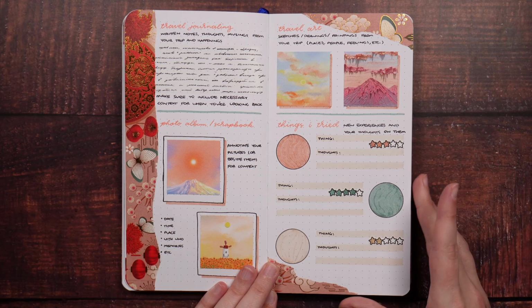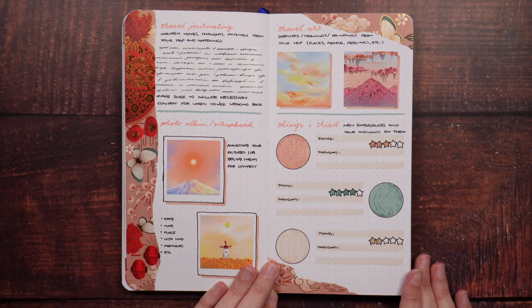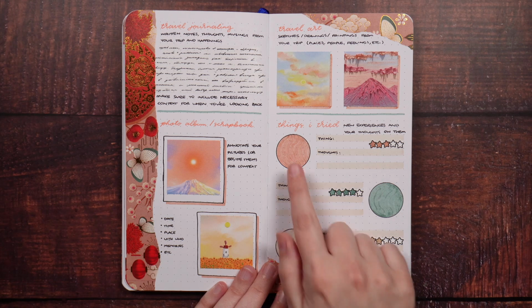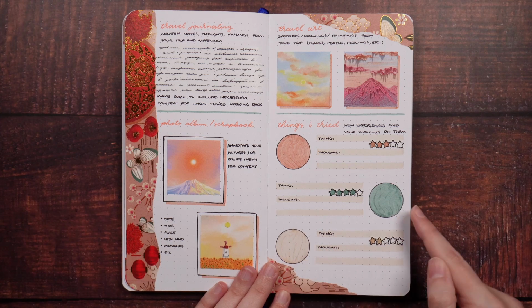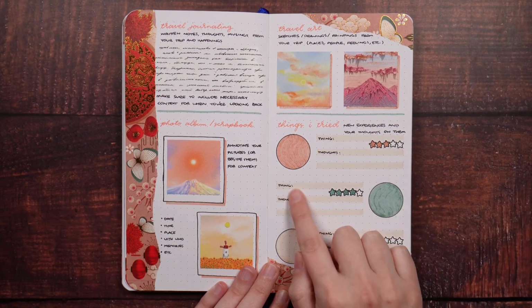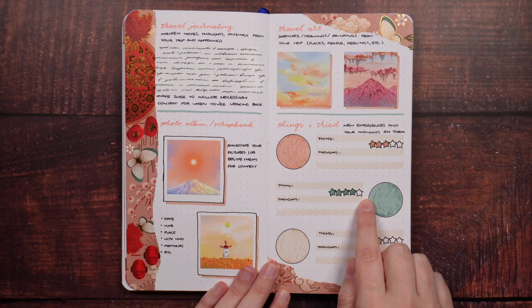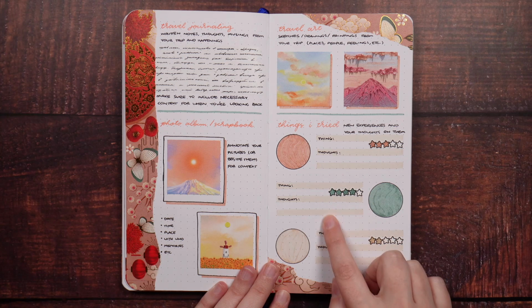Another thing that could be fun to include is a "things that I tried" layout, so writing about the new experiences that you had and your thoughts on them. I've set this one up so that you could maybe have a little picture or icon that represents the thing that you tried, a space to list out what it was, give it a little star rating if you want to, and then just some general thoughts.